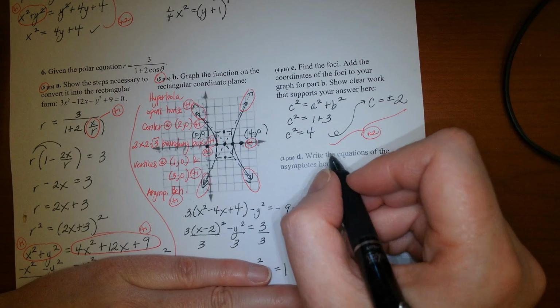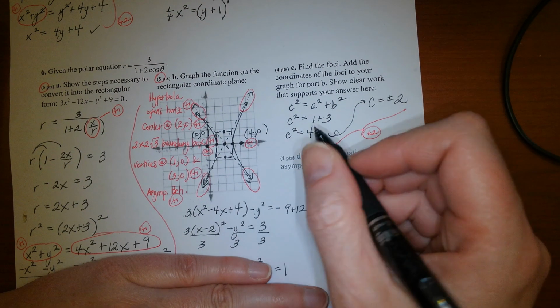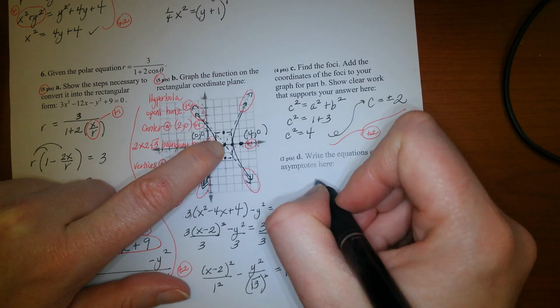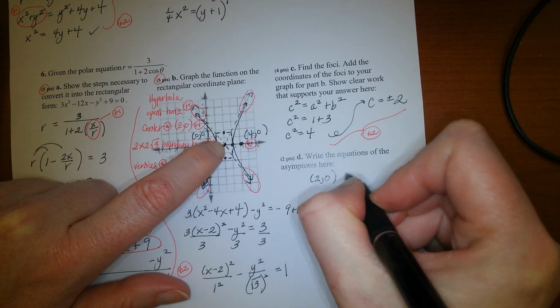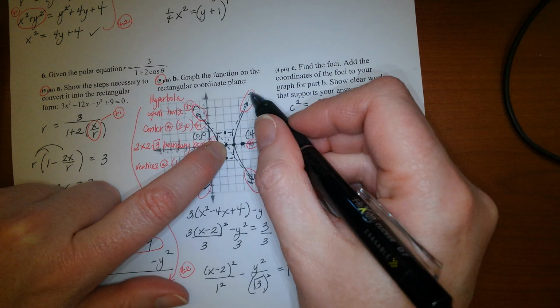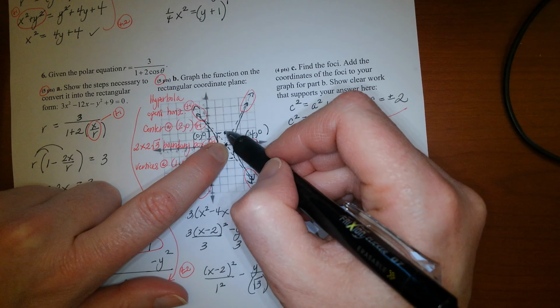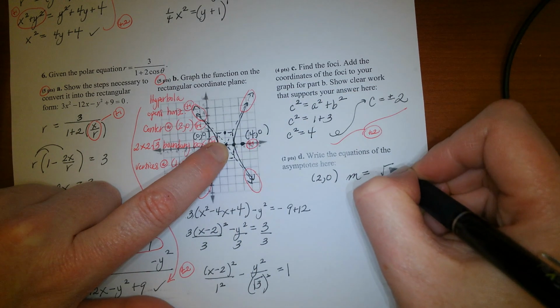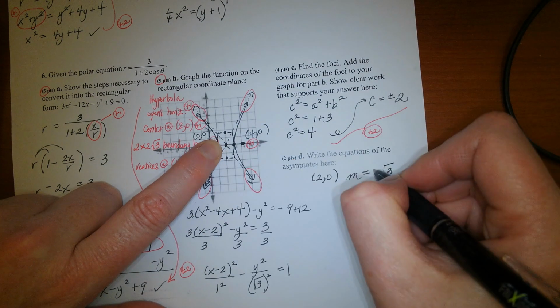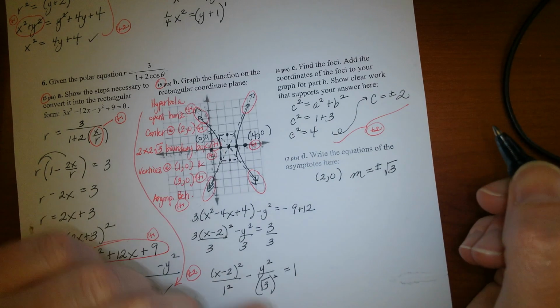All right, writing the equations of the asymptotes, I really do hope you just use point slope. So both lines go through the center, and so they both hit the point 2, 0. And the slopes, this line that goes up to the right has a slope of up root 3 over 1, so that would be a slope of root 3. The one that goes down has a slope of down root 3 over 1, so the slopes would be plus or minus root 3.